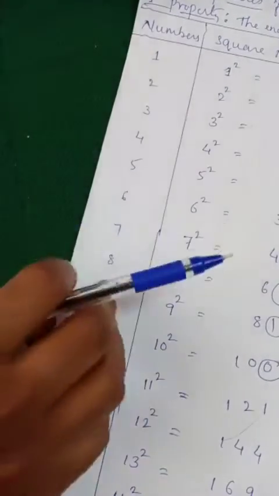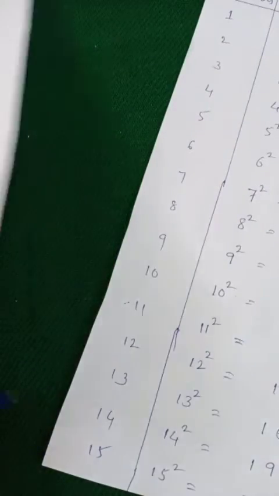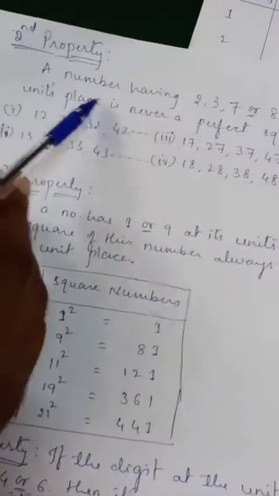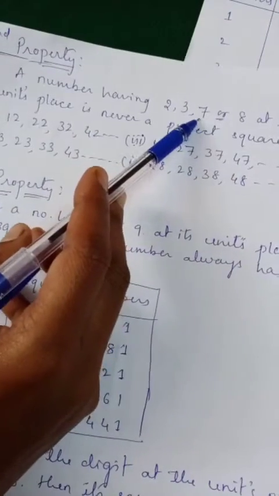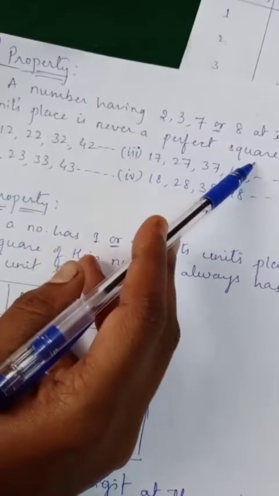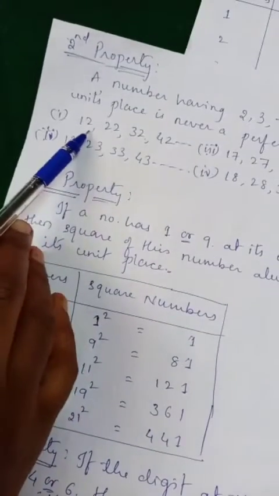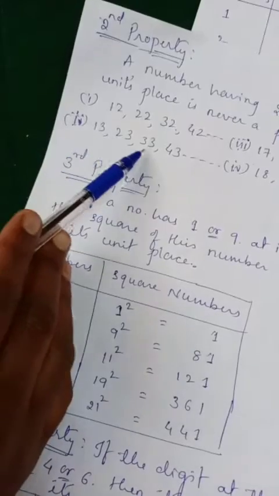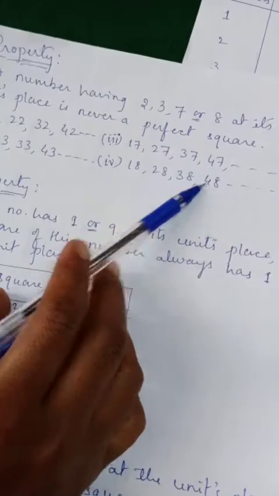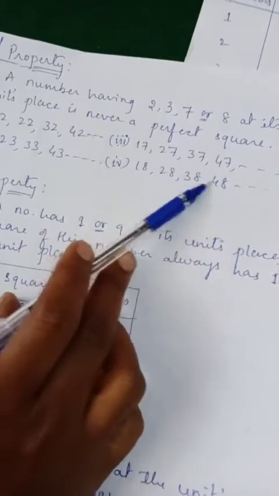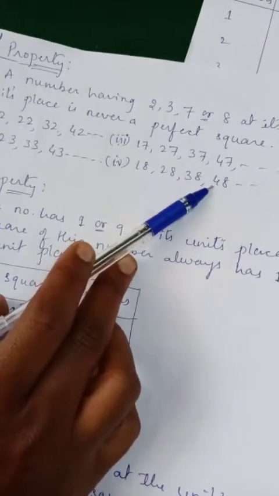Then second property. Look at the second property. A number having 2, 3, 7 or 8 at its unit place is never a perfect square. For example, 12, 22, 32, 42 and so on. 13, 23, 33, 43 and so on. 17, 27, 37, 47 and so on. 18, 28, 38, 48 and so on. It's never a perfect square.